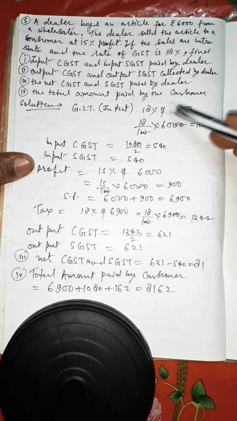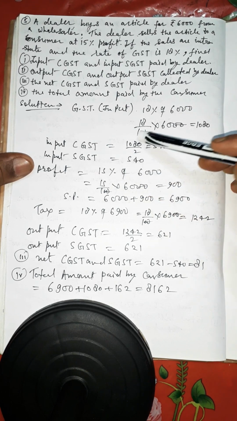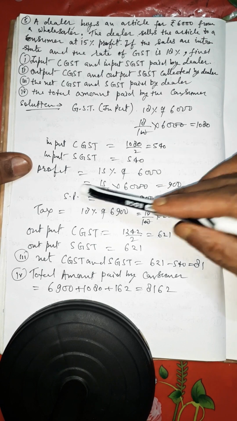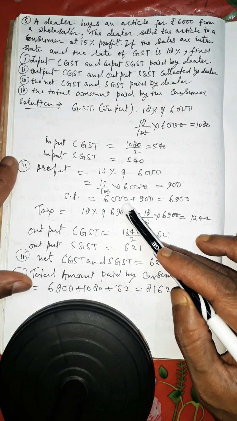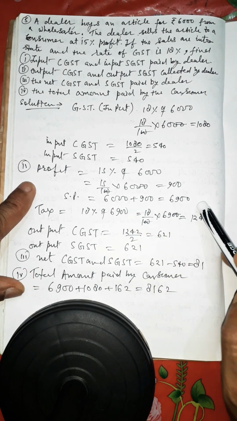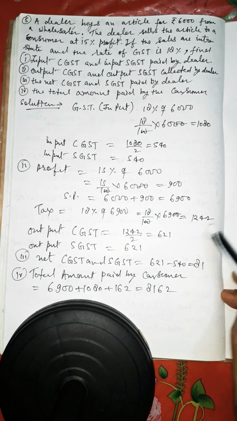GST input is 18% of 6,000, which is 1,080. Input CGST and SGST is divided into two parts, 540 and 540. Profit is 15% of 6,000, which is 900. SP is 6,000 plus 900, which is 6,900. Tax is 18% of 6,900, which is 1,242.